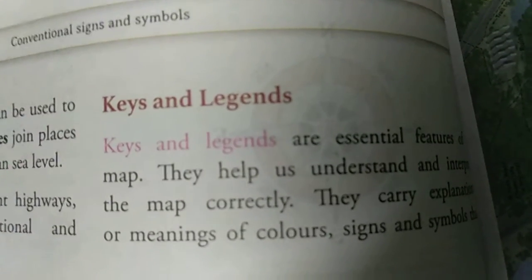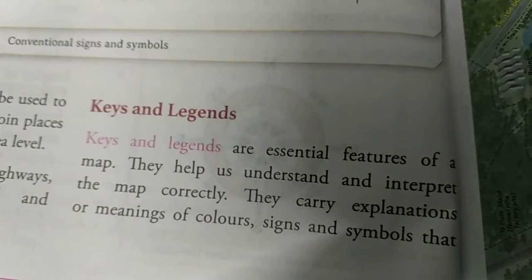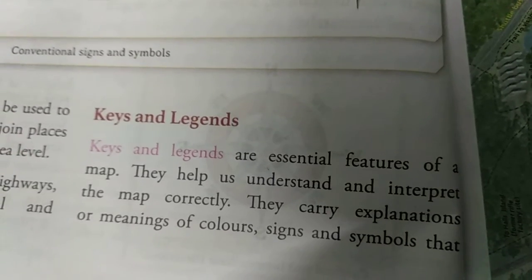These are also essential features on a map. This helps to interpret the map correctly. They carry explanation or meanings of colors, signs, and symbols that are used.